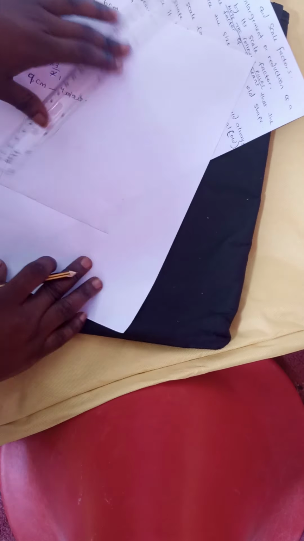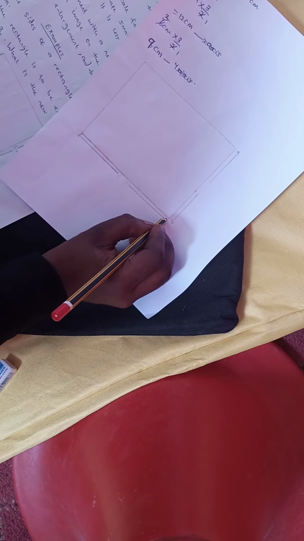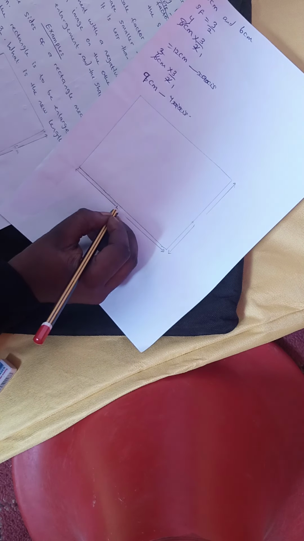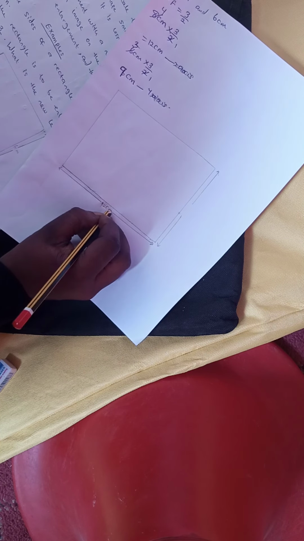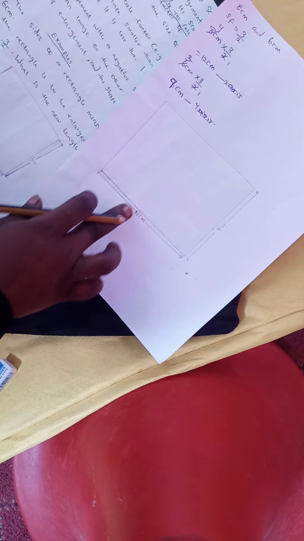So we've gotten that. So now we've drawn our rectangle. We use our ruler in order to have accurate measurements. So we have our x-axis to be 12 centimeter. So let's go label that 12 centimeter. Then we have our y-axis to be 9 centimeter. So now we are done. That's all we will have to do.